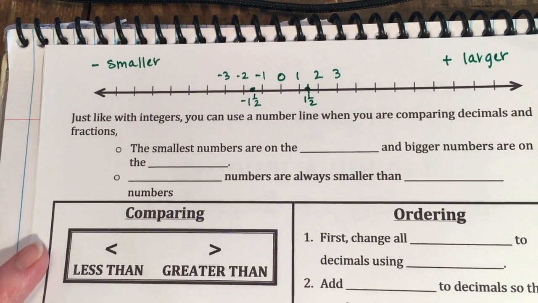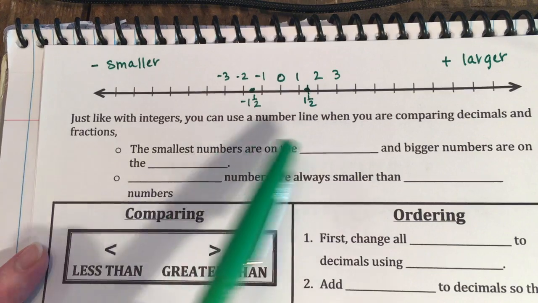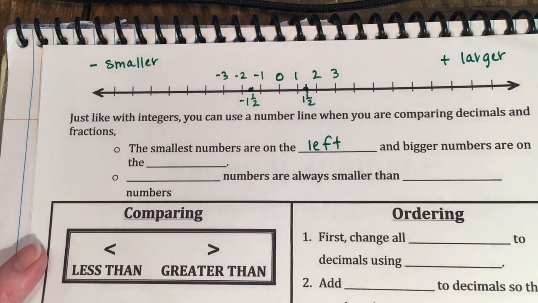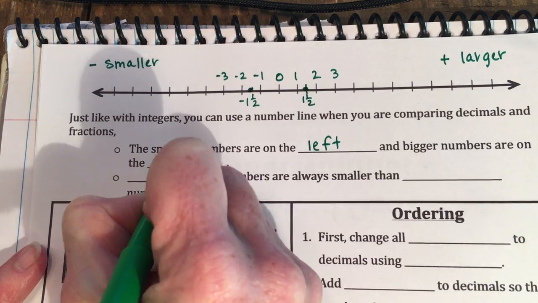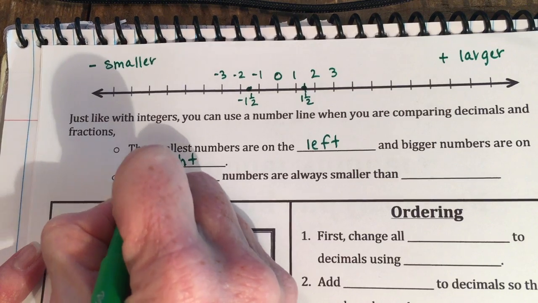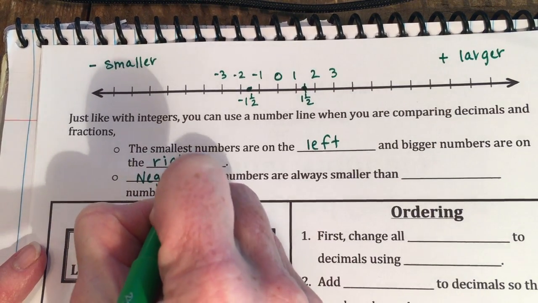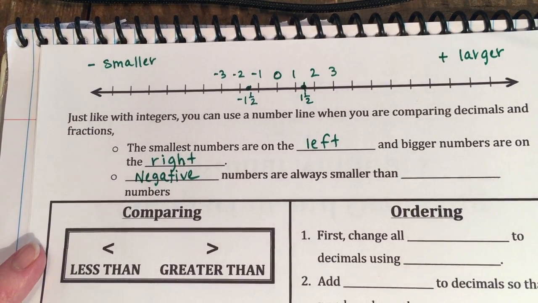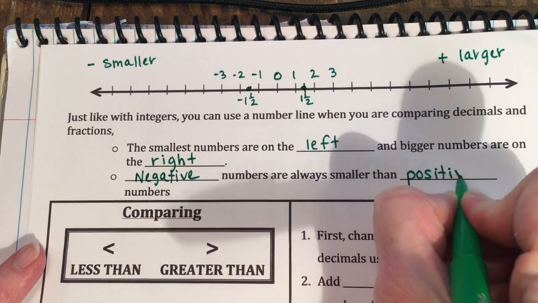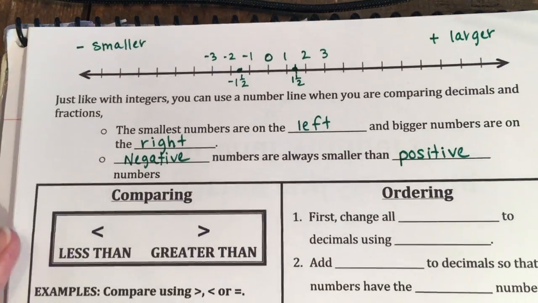So smallest numbers are going to be on the left, bigger numbers are going to be on the right. The negative numbers are always smaller than the what? Positive numbers. So anytime comparing negative and positive, negatives will always be smaller.